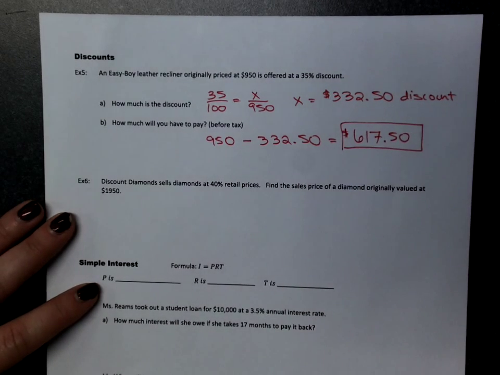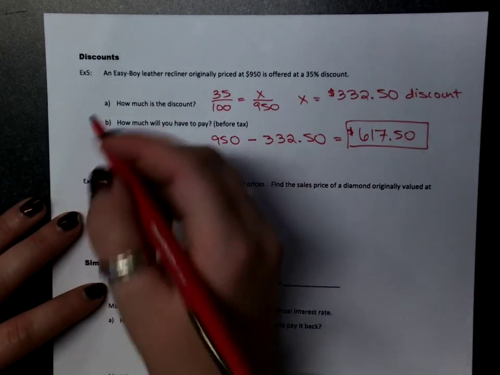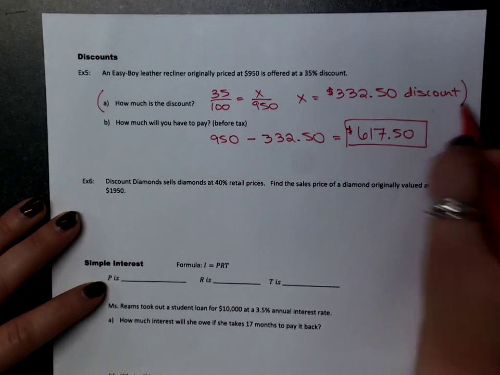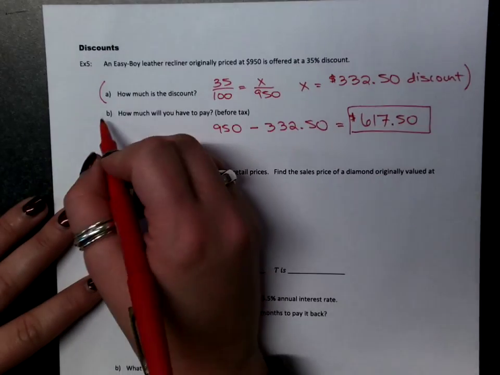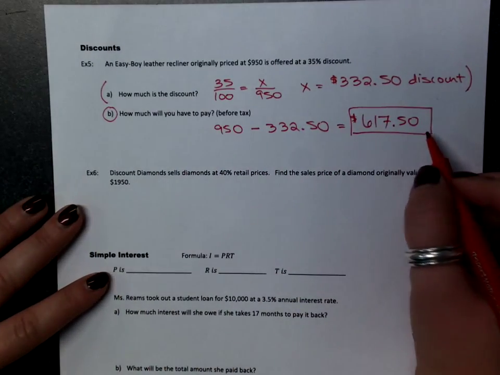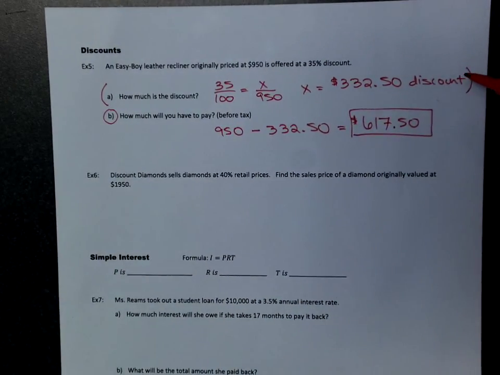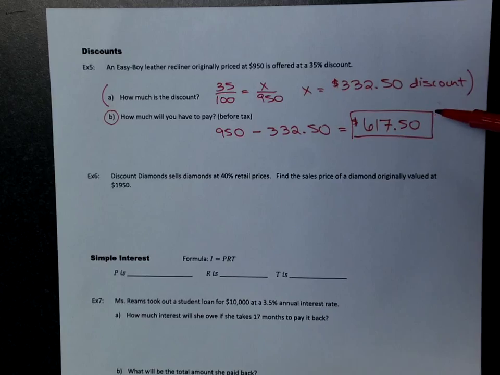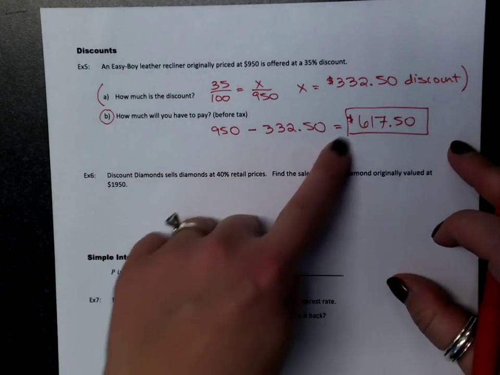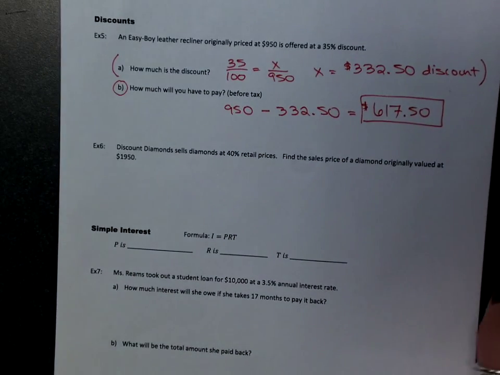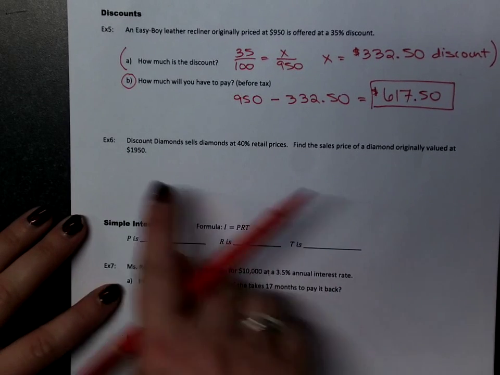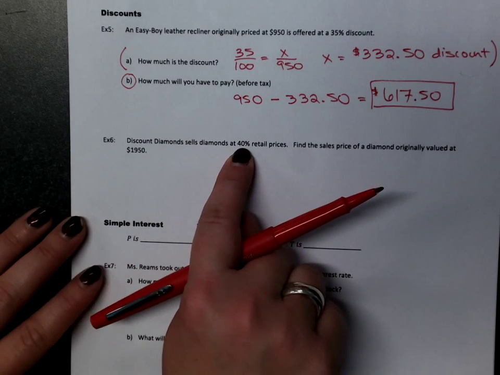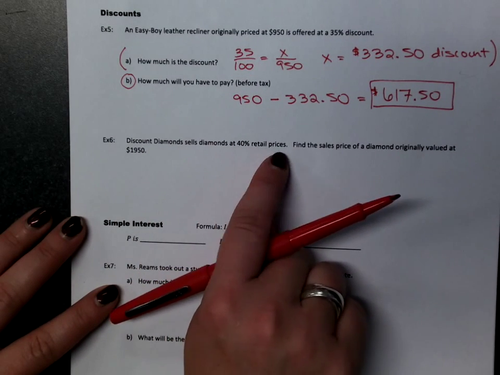So on your test, it's not going to ask question A. You just have to do question A to get the amount. It's only going to ask question B. So it's a two-step process. You have to figure out the discount first and then be able to subtract it. So it is a two-step process, but on your test, it's only going to ask the second part of the question.